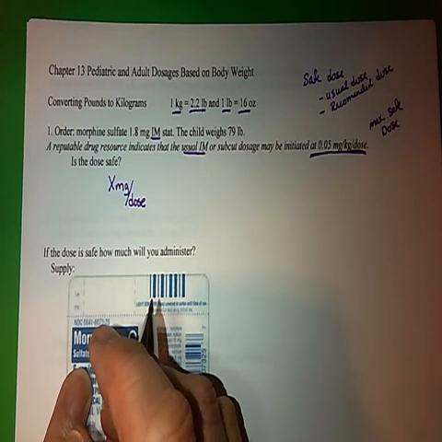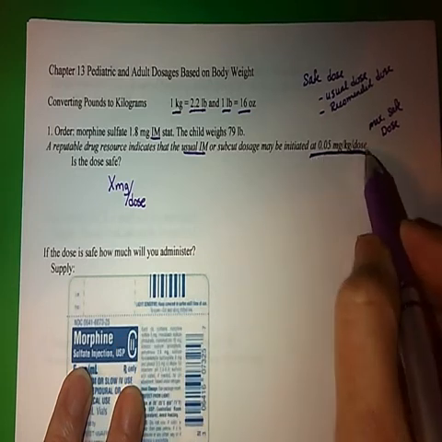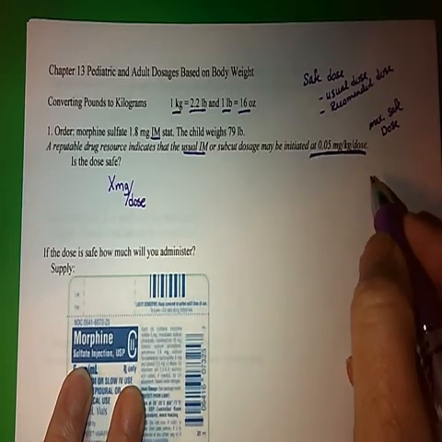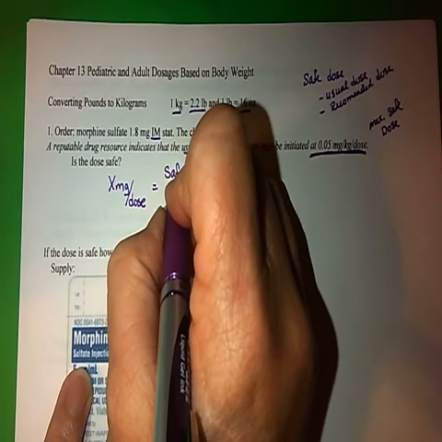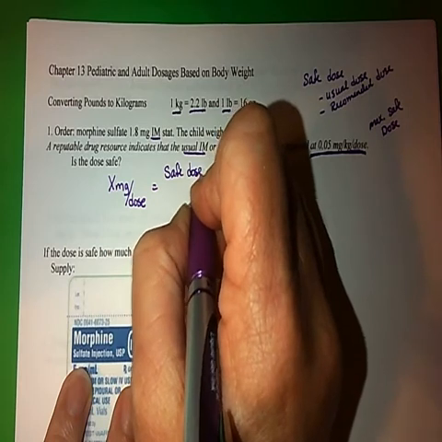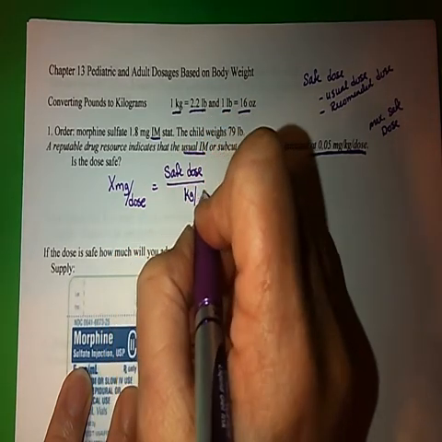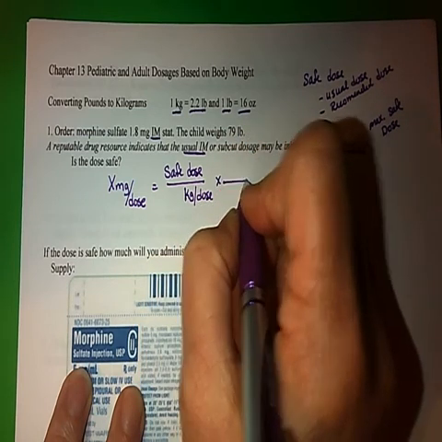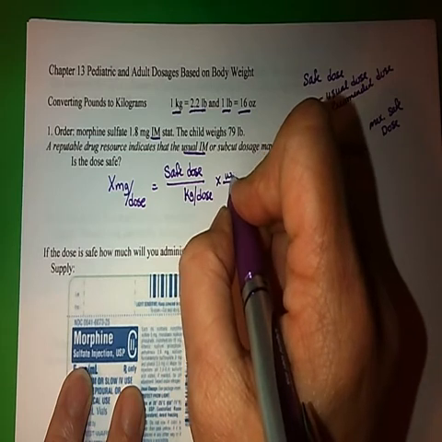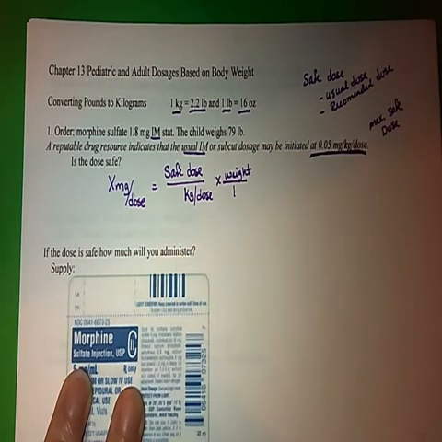Now this is not what I'm giving, this is not according to doctor's orders, this is according to the safe dose. So I'm going to take my safe dosage over kilograms per dose or per day, times the patient's weight, and sometimes we have to do a conversion on that one.